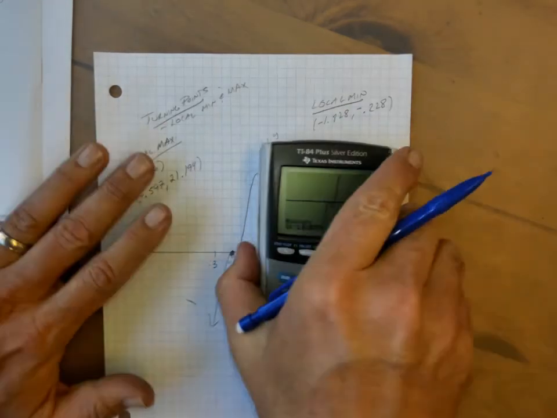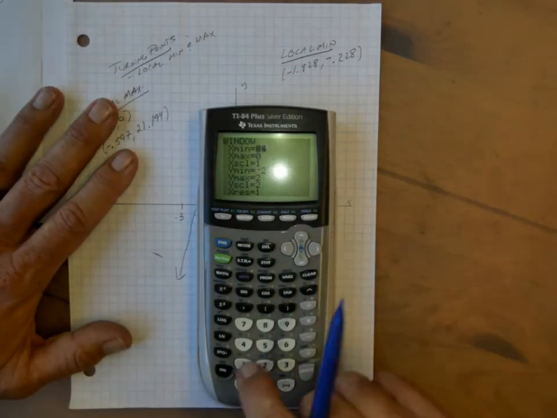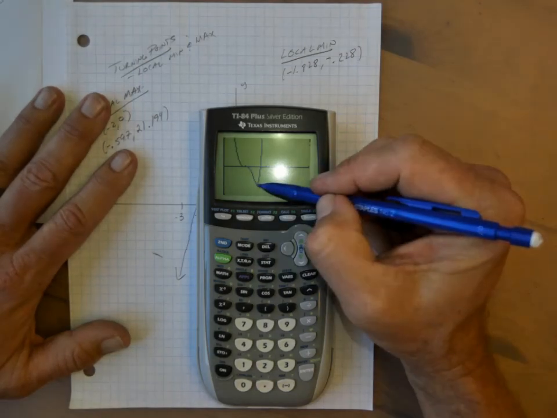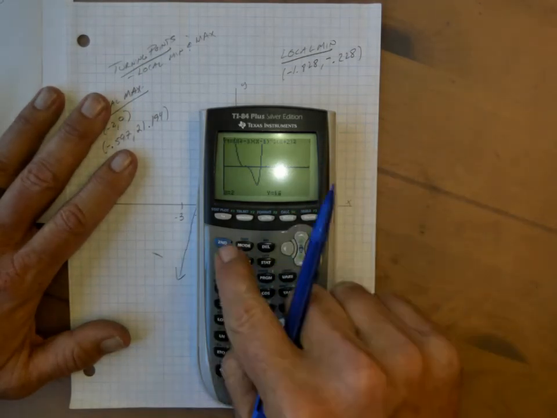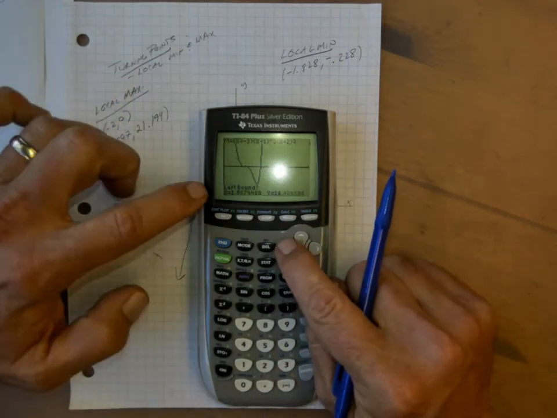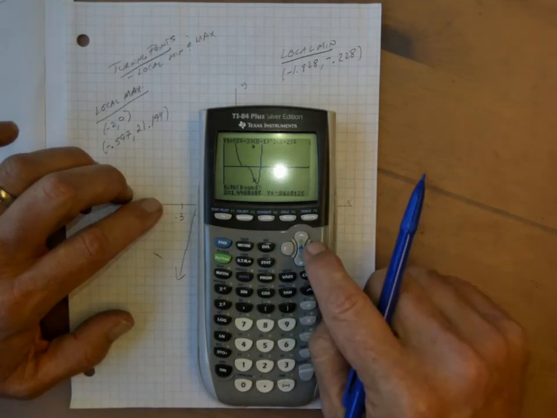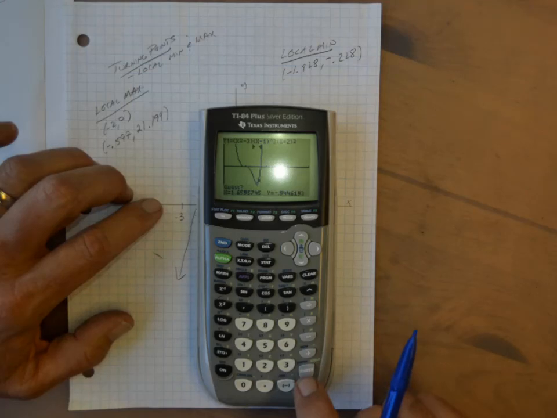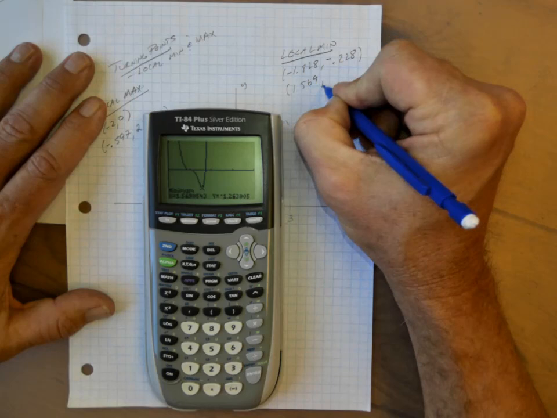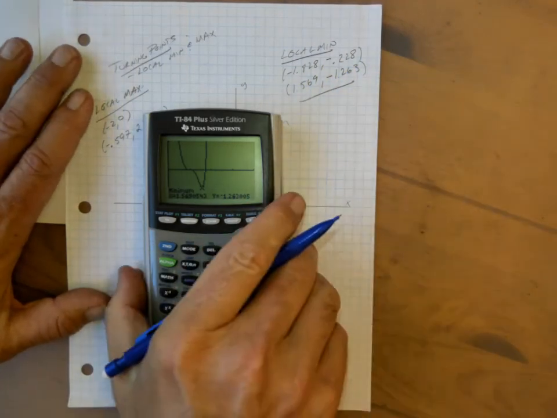And then remember, I had another one right over here. So to find that, I'm going to change my window to go from 0 to 4. I want to go on the other side of the y-axis. So here we are down here. Second calc minimum. So we've got to move our cursor. Okay, I'm to the left, I hit enter. To the right, I hit enter. Give it a guess. And there we are. The other min will be at 1.569, -1.263. So there's our two local minimums.